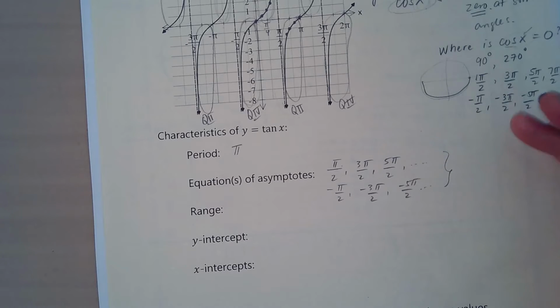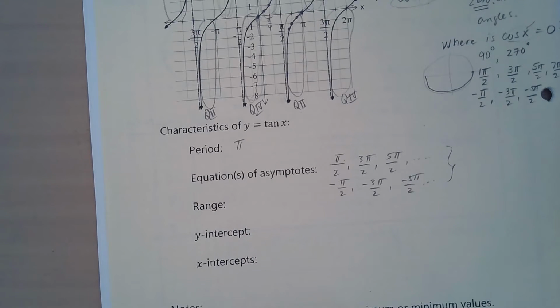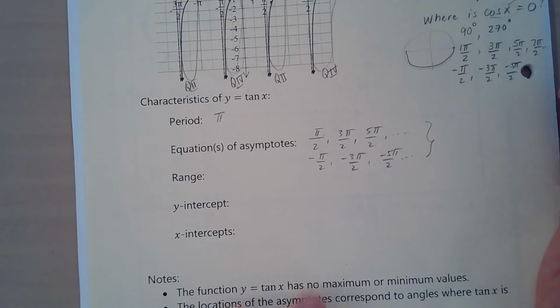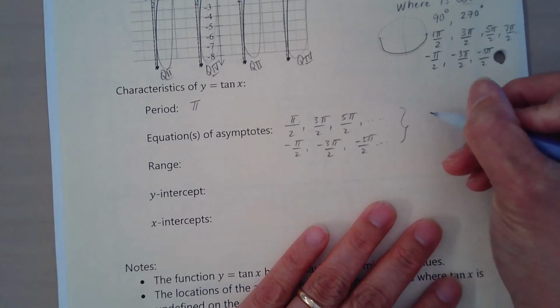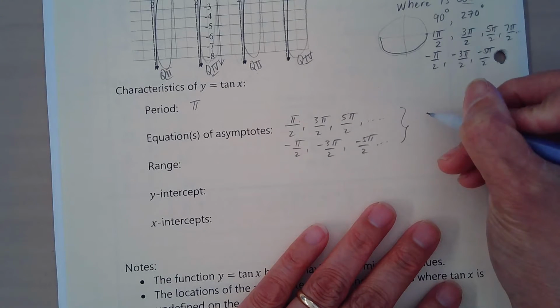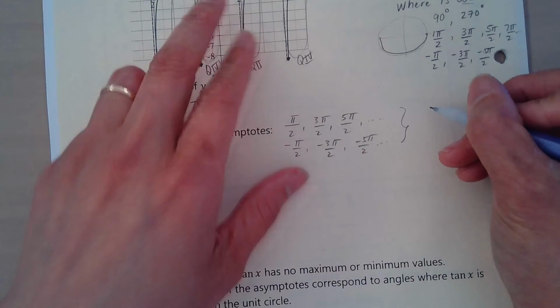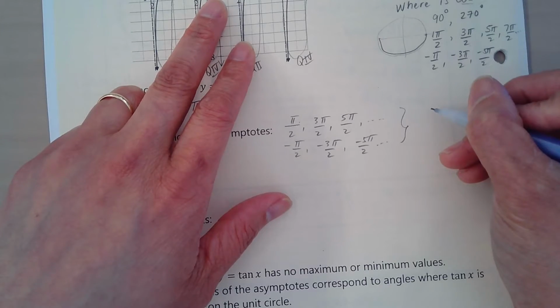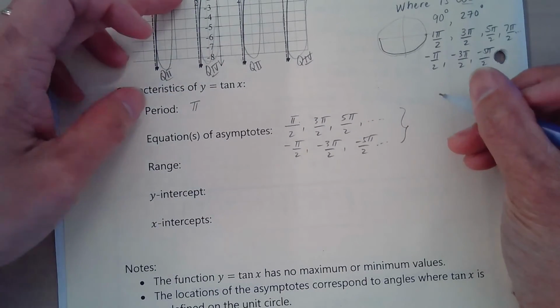Now, can we generalize this? Because there's going to be infinitely many possibilities. So how can we generalize the equation? Usually like 0 plus pi and then k. Yeah, we're going to have the k thing, right? So you can say equation of the asymptotes.